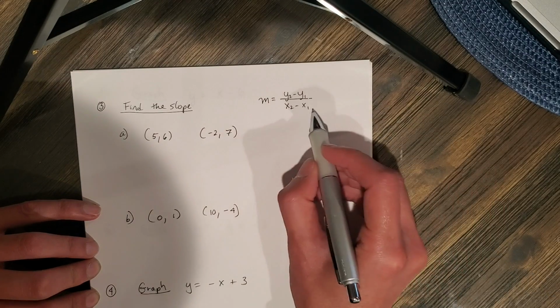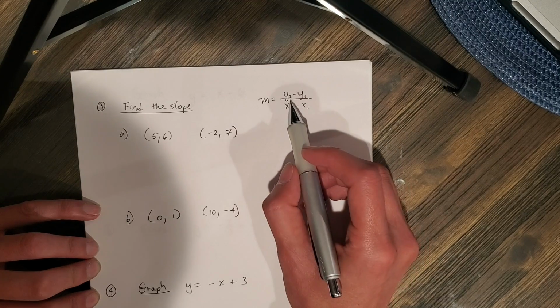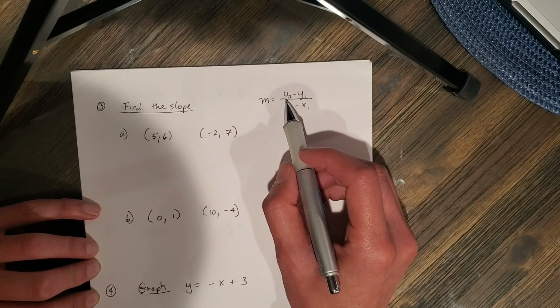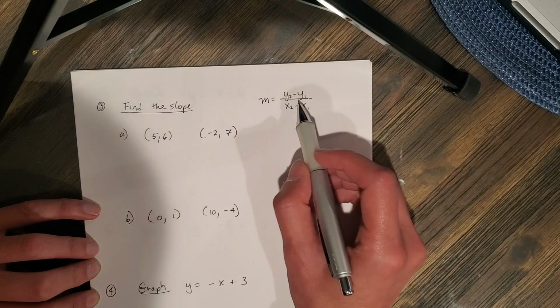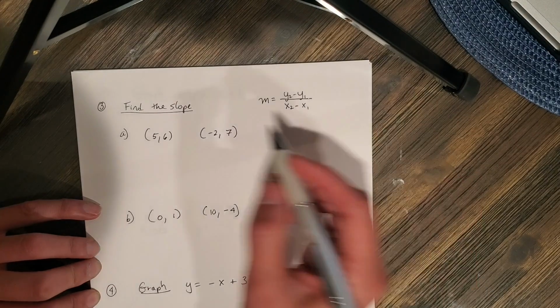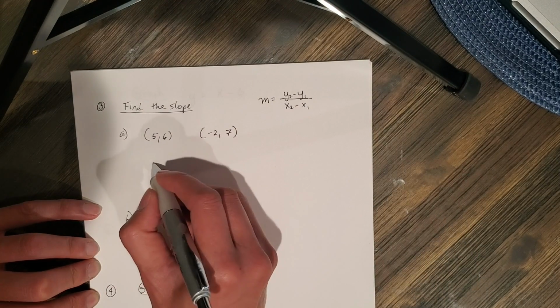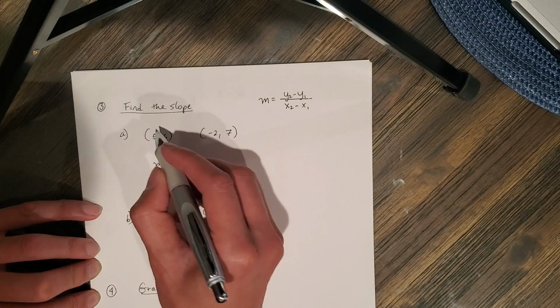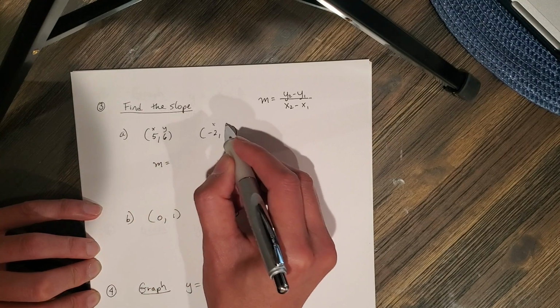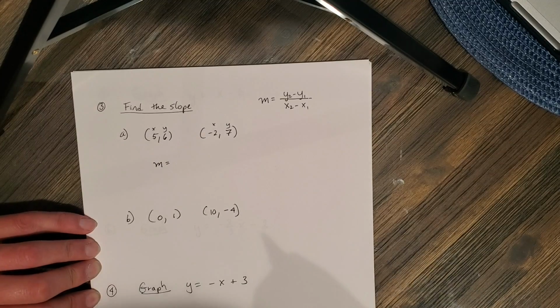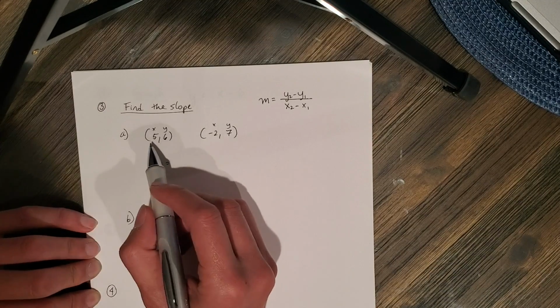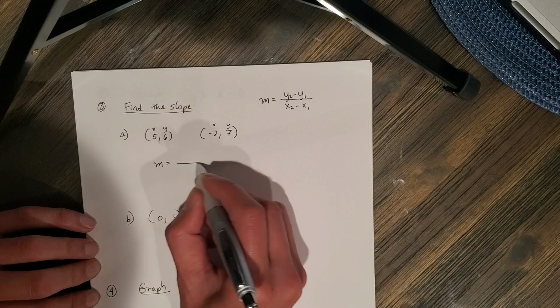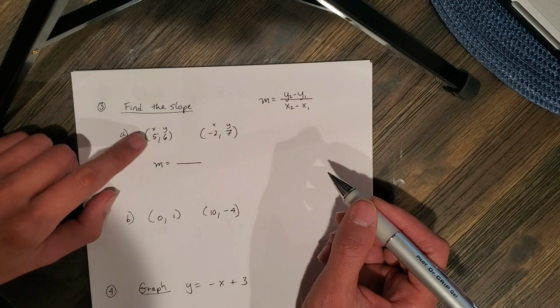Those little numbers that I put there are called subscripts, and that just refers to the different y values that we have. So what I'm going to do here is take a look. I have an x and a y, and an x and a y. So I have two sets of coordinates, right? 5, 6, and negative 2, 7.